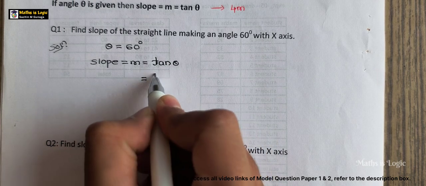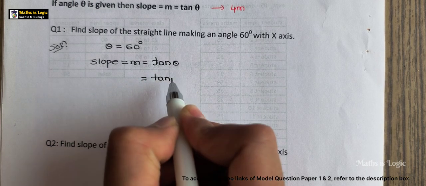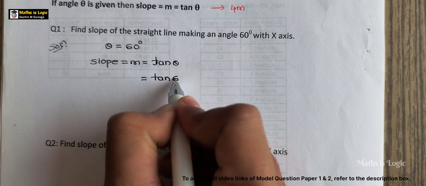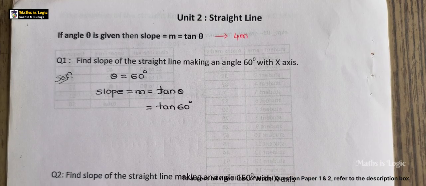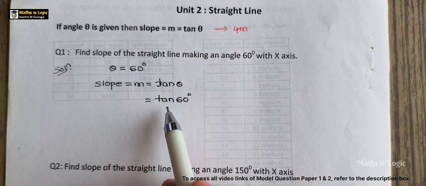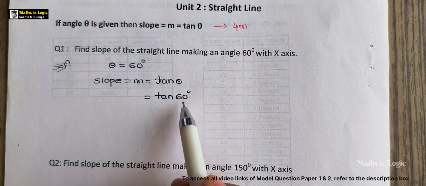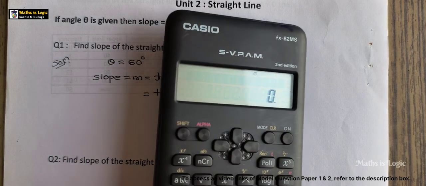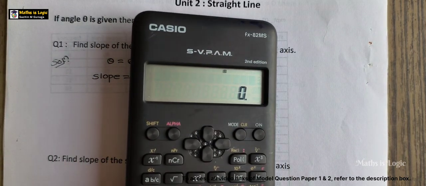Next, which is equals to, keep that tan as it is. Next, substitute theta value. What is that theta value? 60 degree. Next, use the calculator to get the value of tan 60 degree. So before that, first reset the calculator. How to reset?